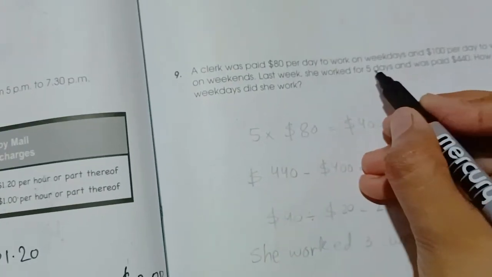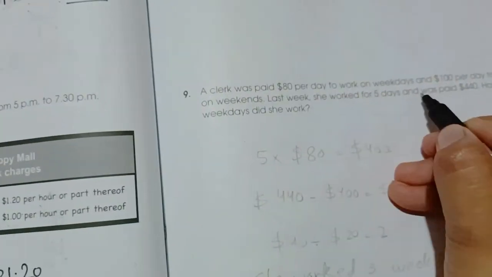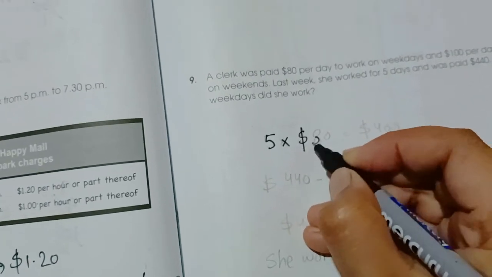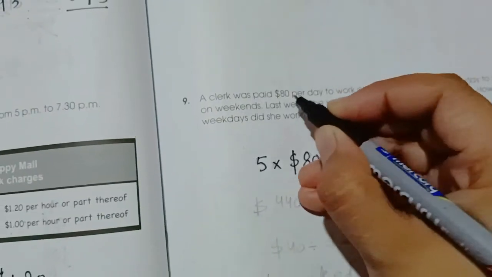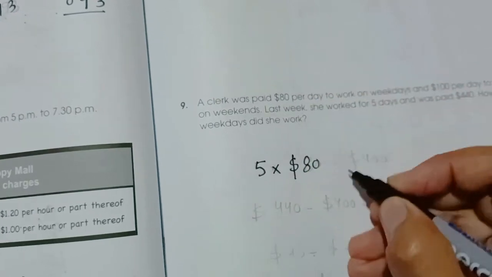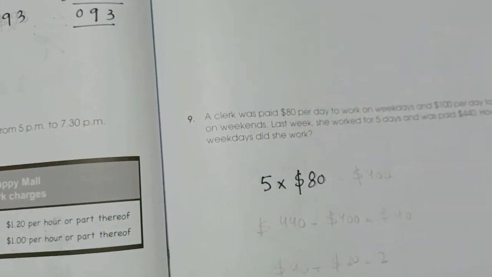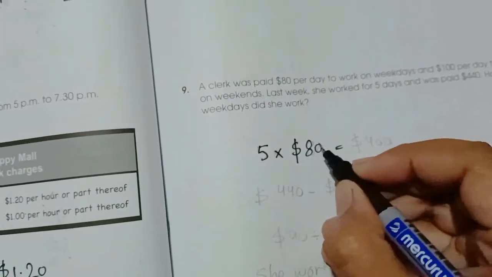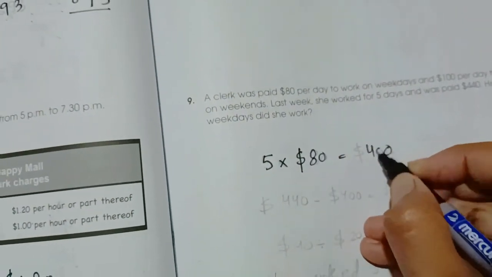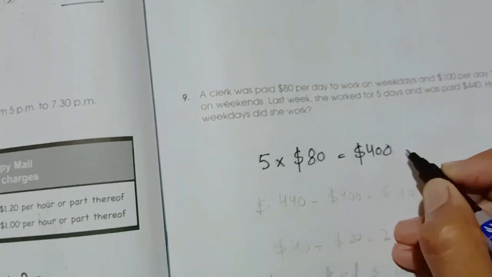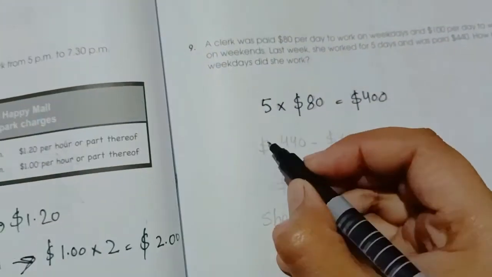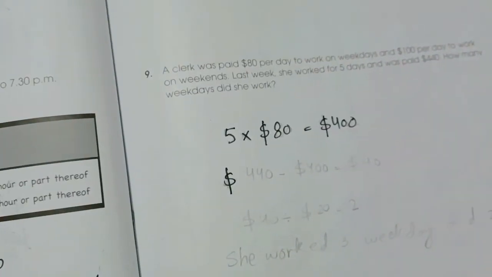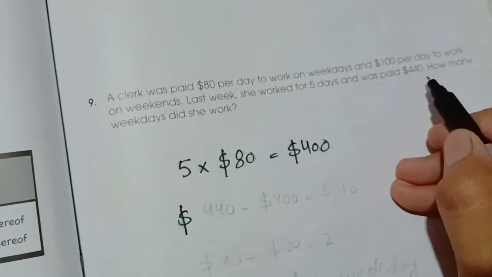So first, 5 multiplied by 80, because she worked 5 days and that amount she gets, 80, for the normal working days. 5 zeros are 0, 5 eights are 40. It means $400.